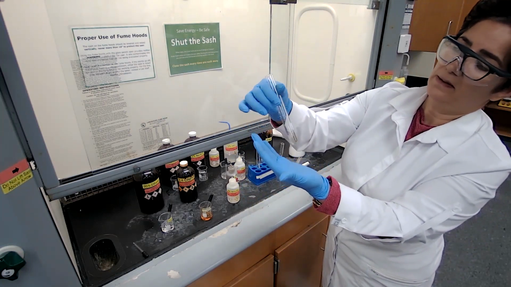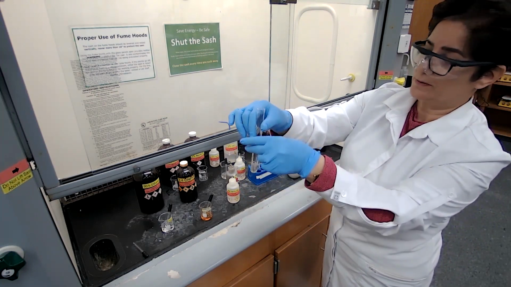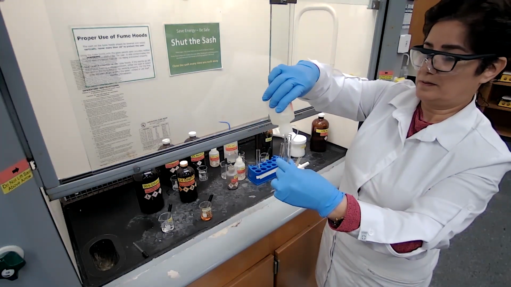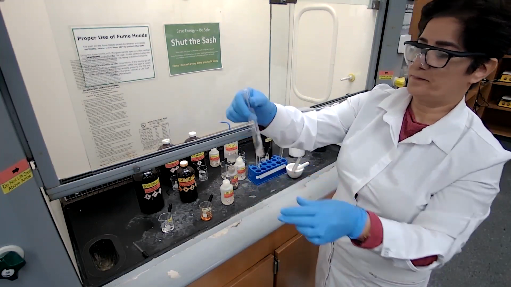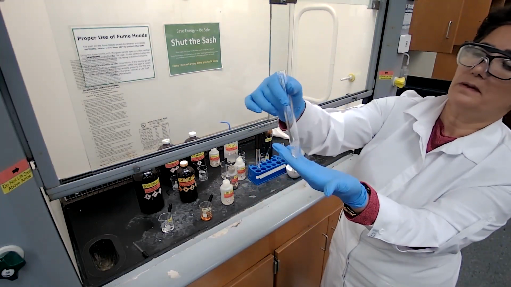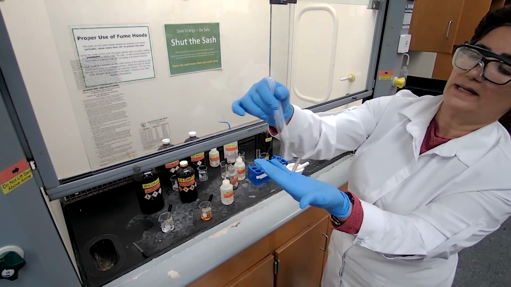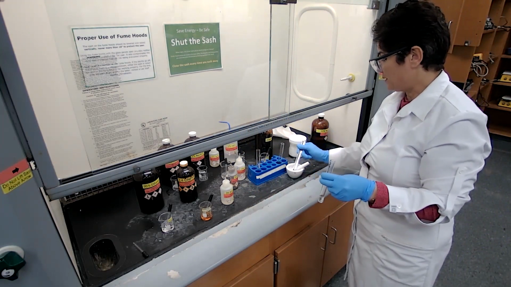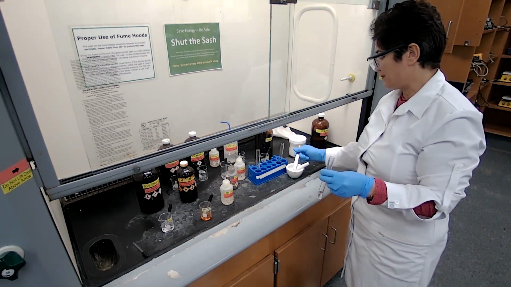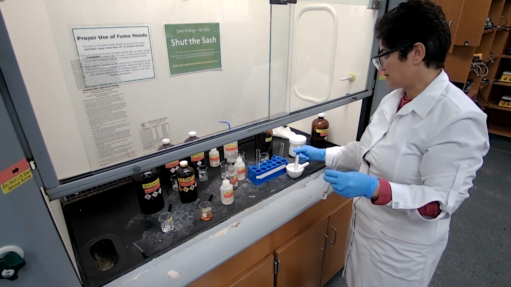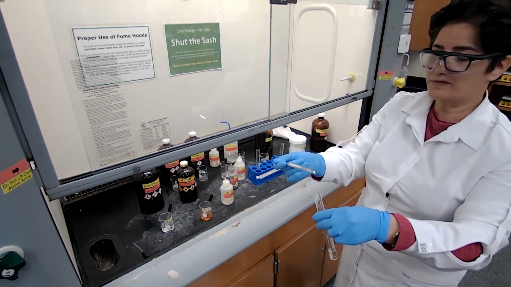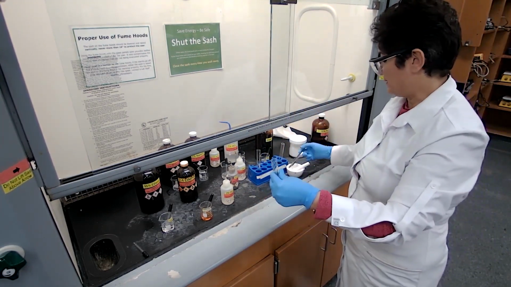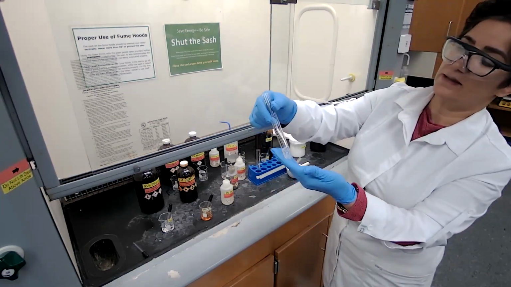Just preparing my Tollens reagent. It is clear. And to this, I can add the unknown. I would add a very small amount, the procedure says like a match-size amount, or 1 drop of the sample. I would add it to the Tollens reagent, mix it just once, and then leave it alone.